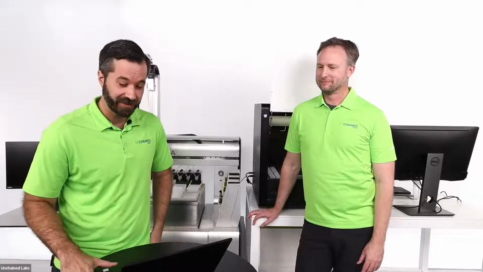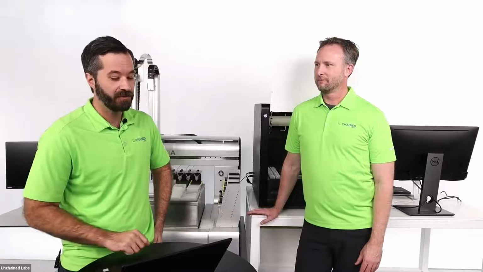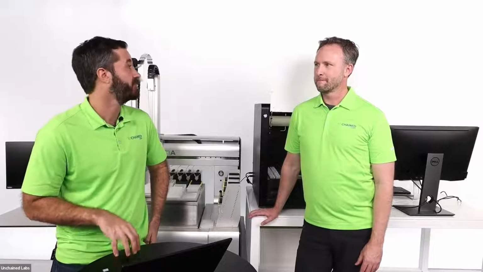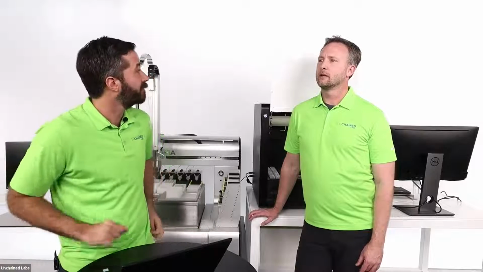And then one last question that I think is actually interesting. Maybe we can talk about that sometime later. Can you set up a run to get to a specific concentration? So could a user put into the software, I've got a concentration of 1 mg per mL, I want it to end at 10 mg per mL?